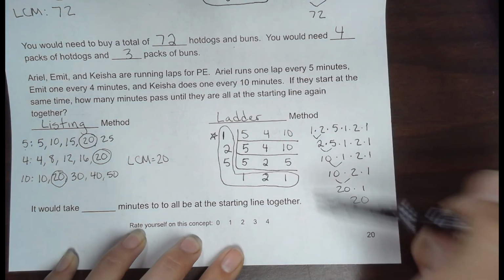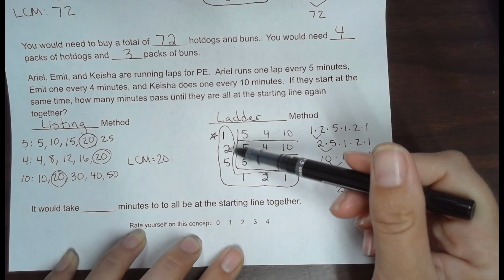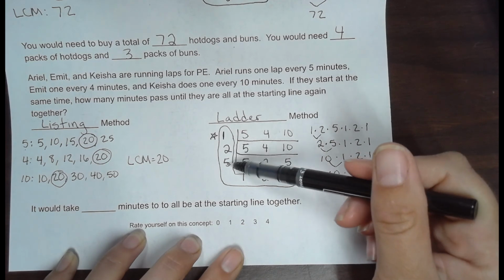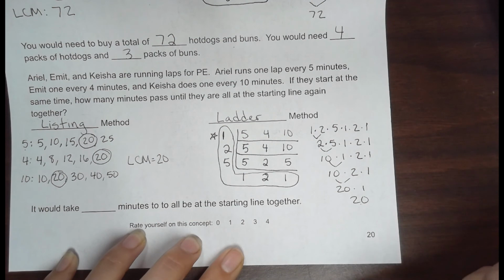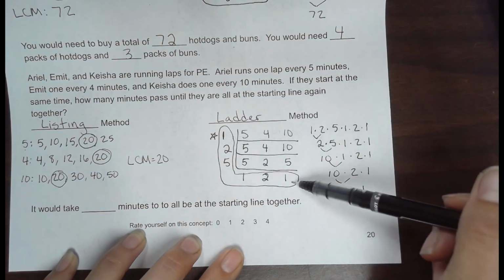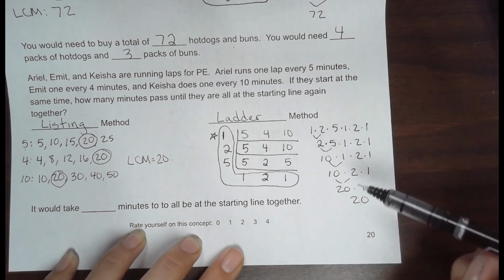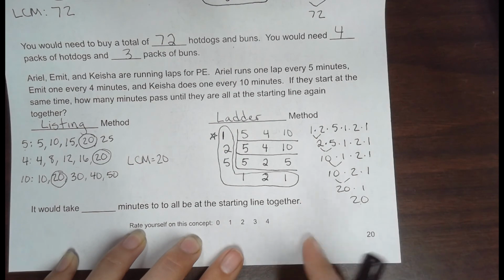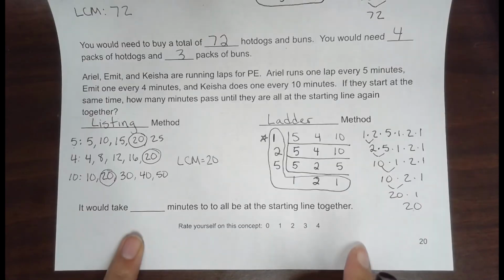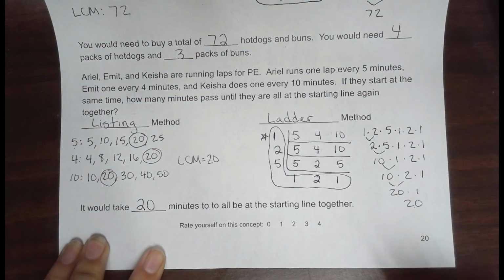Really, if you understand math, but if I would have just worried about the other numbers, 2 times 5 times 2, that's where the 20 came from. So you can ignore the ones in here if you understand that when you multiply by 1, it's not going to change anything. So we still got 20. So how long would it take for all of them to be at the starting line together? It would take 20 minutes.